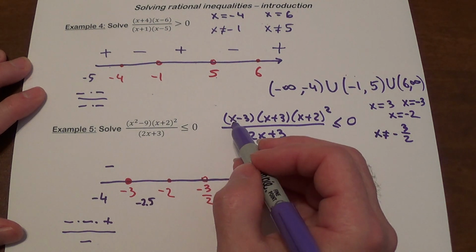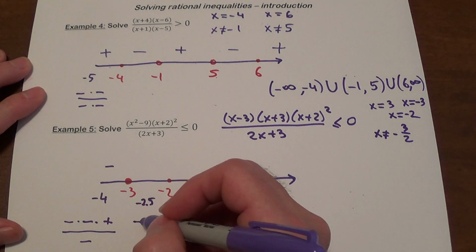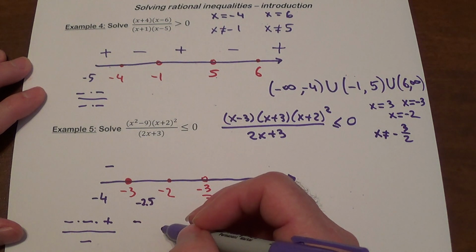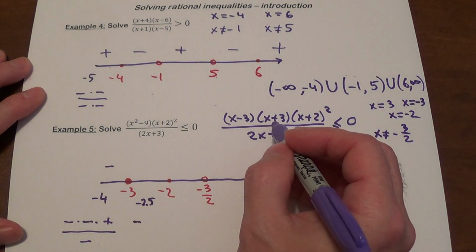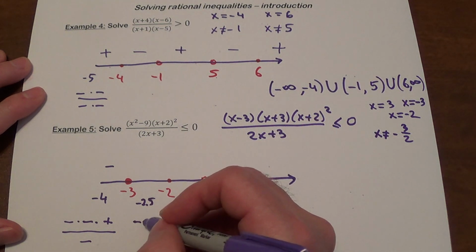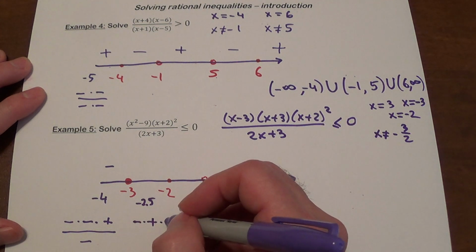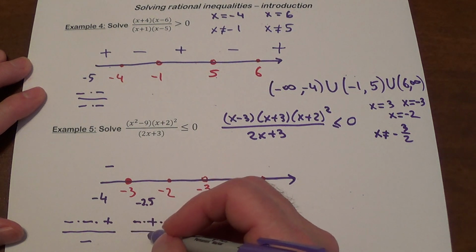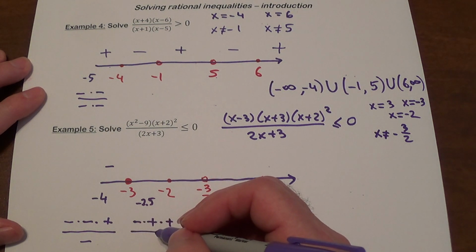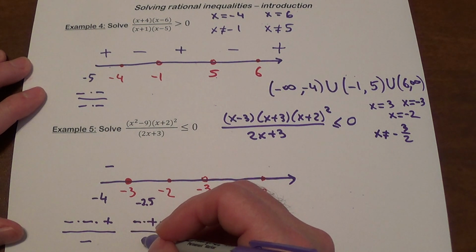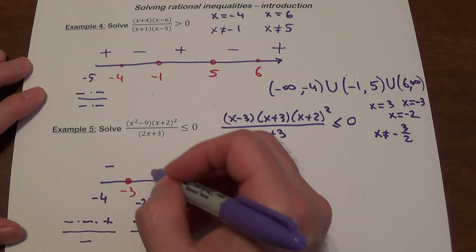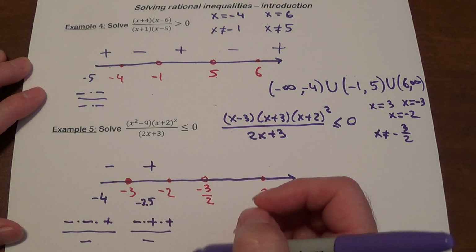So negative 2.5 minus 3 is negative. Negative 2.5 plus 3 is positive. This one's going to be positive all the time, we don't even have to test the sign there. And the bottom is still going to remain negative. So negative, positive, positive, negative will give us plus.